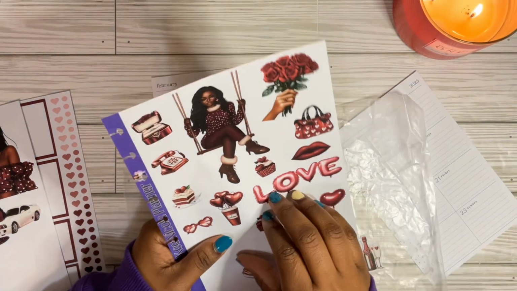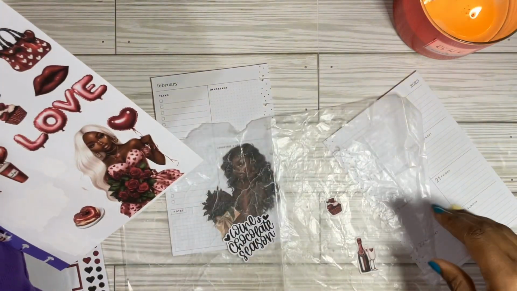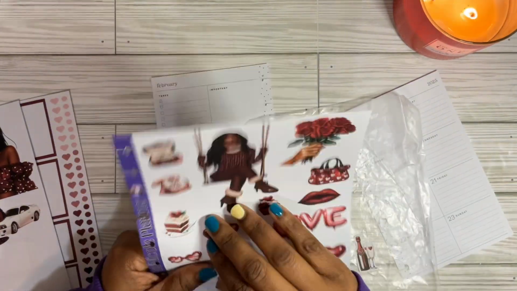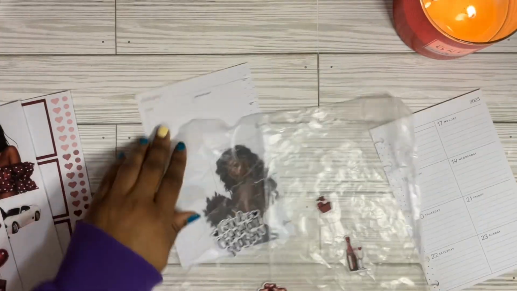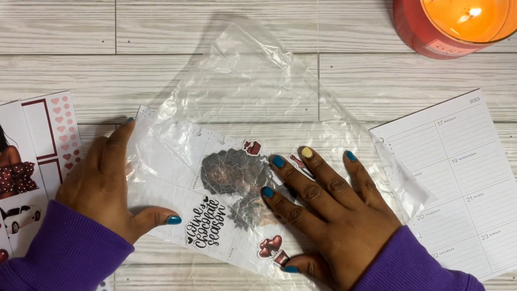I am just trying to see what I want to use, and I'm just going to pull the stickers off that I want to use and place them on my wax paper. I'm just going to pull off a few just so I can know what I really want to do.